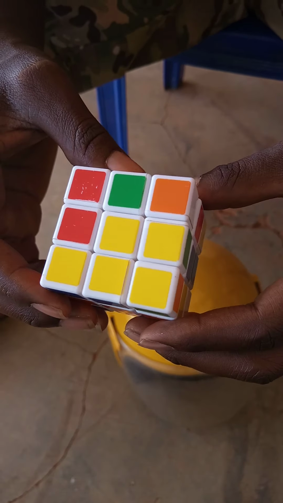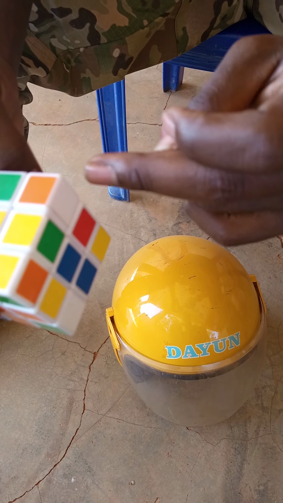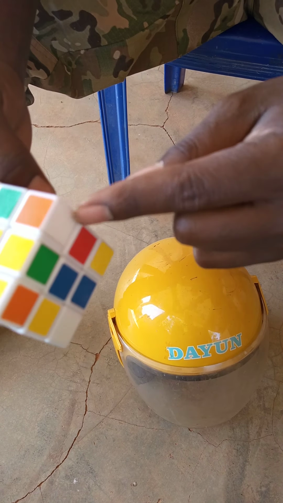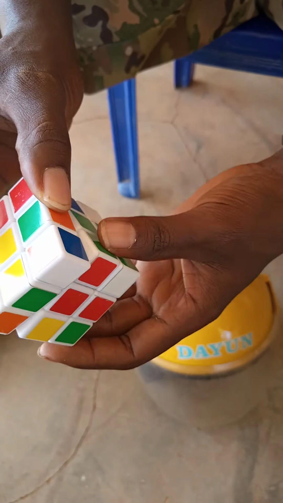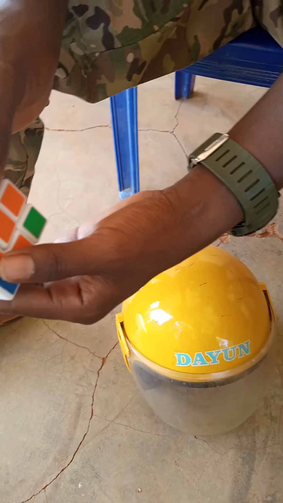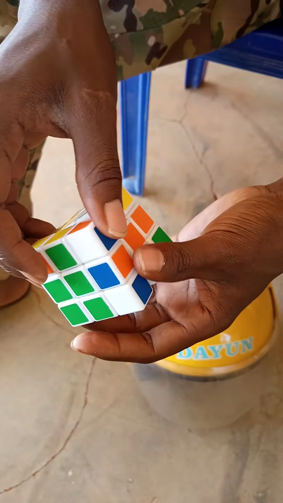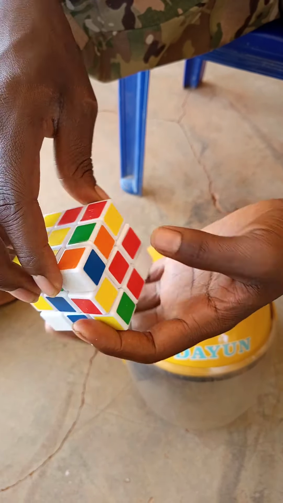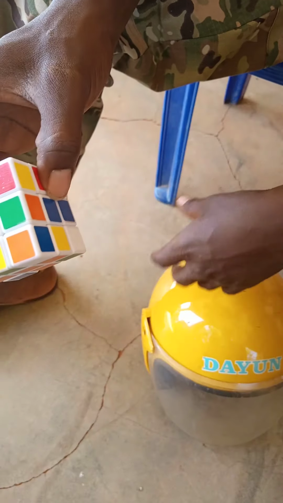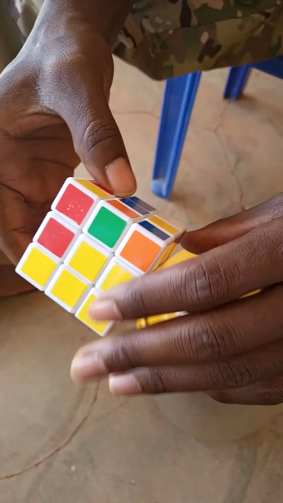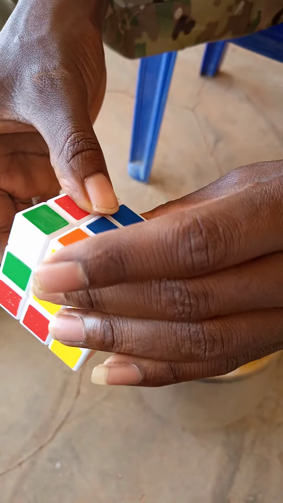Now we go to solve the bottom layer, ensuring the whites have disappeared from the top. When you look at the white, you look at the opposite side, here it's blue. You match it with the center that has blue. In the left center, we perform the left trigger that I showed you earlier.